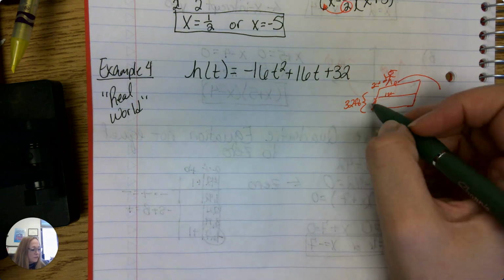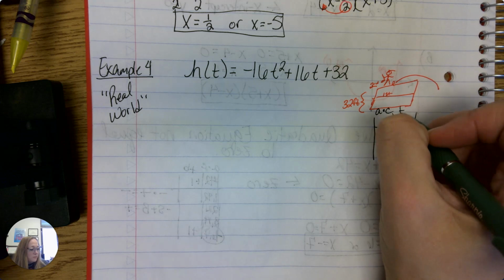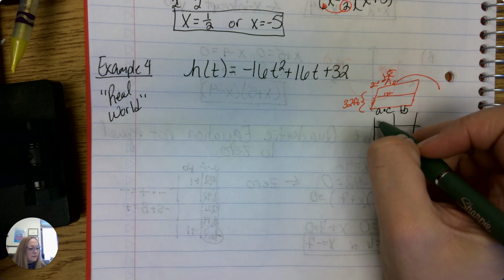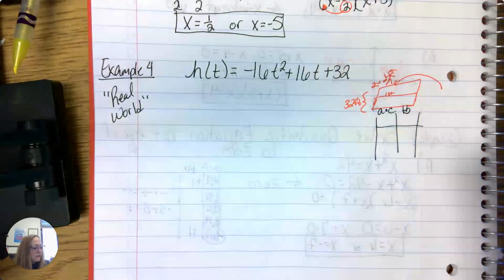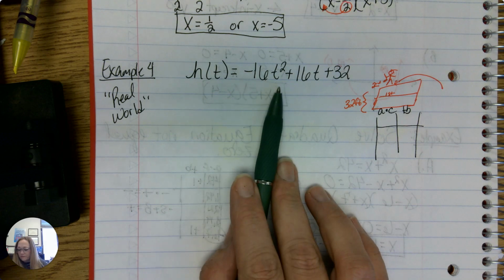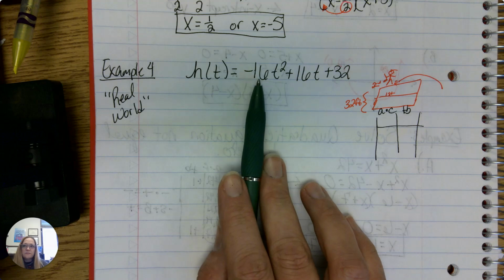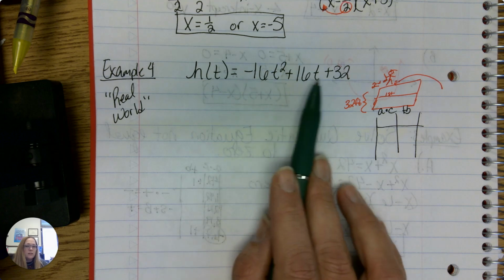Okay, so let's go ahead and factor this. My a times c plus b. So I get, let me get my calculator here, negative 16. Well, before I get started, let's see if we can make these numbers a little bit easier, see if we can factor out a greatest common factor. So we're going to ask ourselves, does 16 go into 16 and into 32?